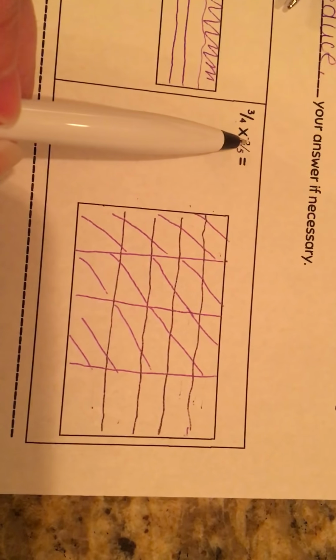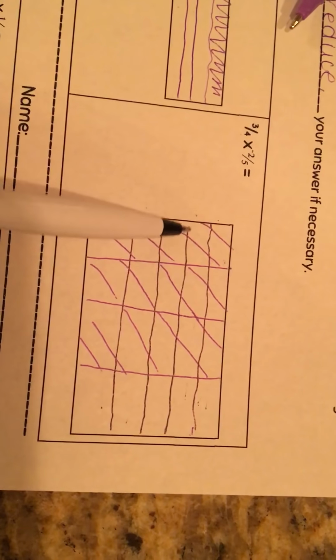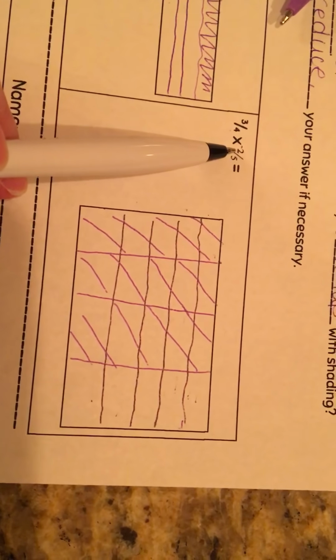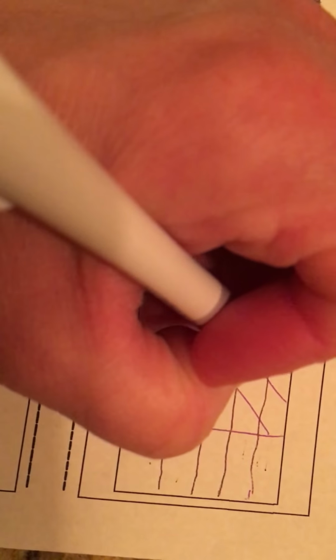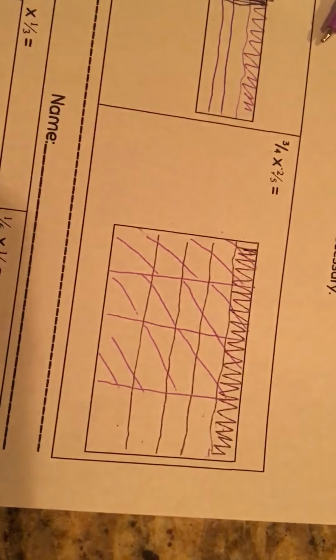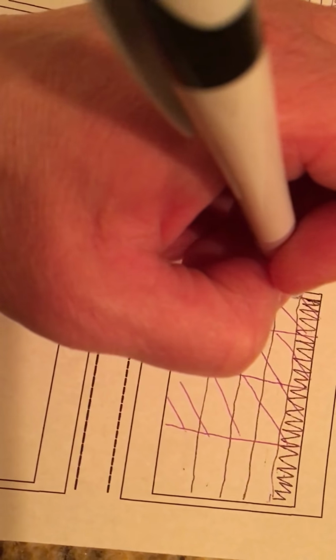And the numerator tells me out of those 5 rows, I'm going to shade in 2 rows. So I'm going to shade in this row. There's 1. And I'm going to shade in this row. And that's 2.